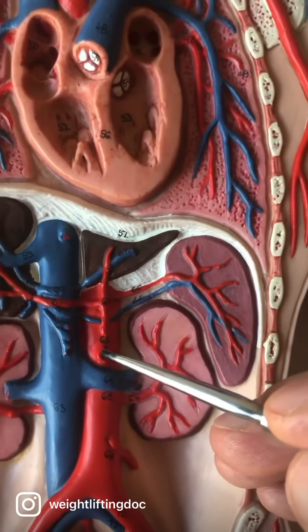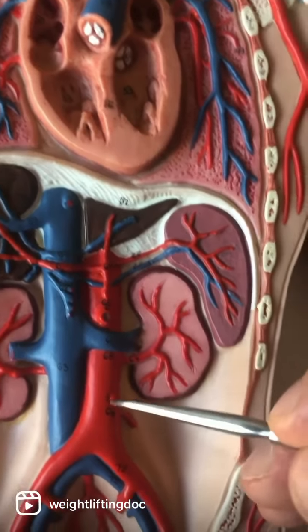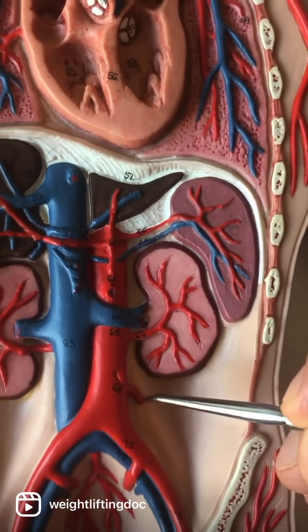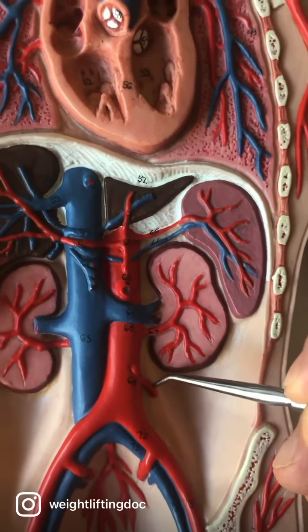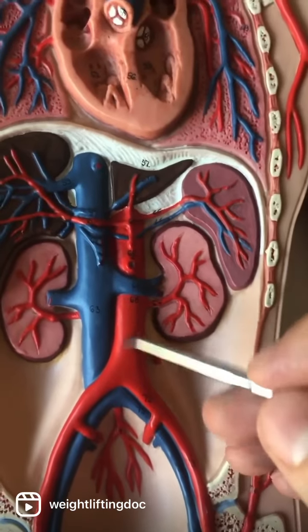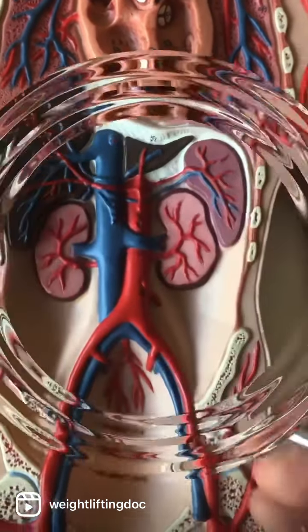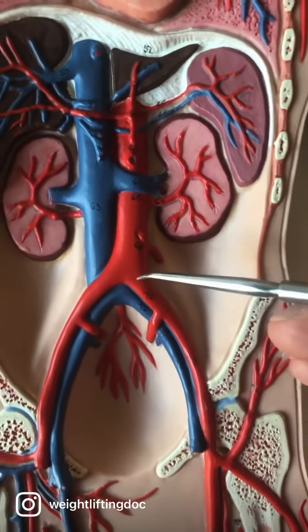A couple branches coming off here. You've got this one here. It's called the superior mesenteric artery. And you've got this little guy called the inferior mesenteric artery. I would never point to it on here because it goes off of the model. We could just point right there if I want the inferior mesenteric artery. Anything in here is going to be abdominal aorta. All right, so the abdominal aorta is going to split into the common iliac arteries.